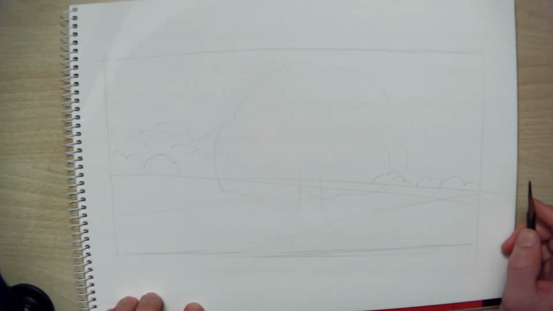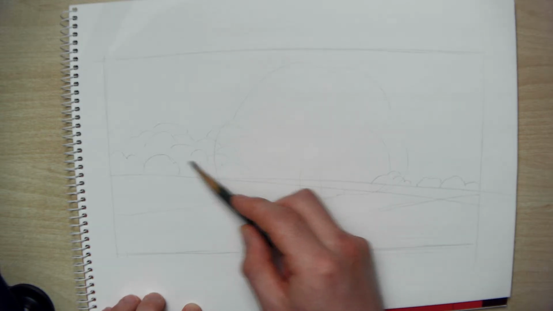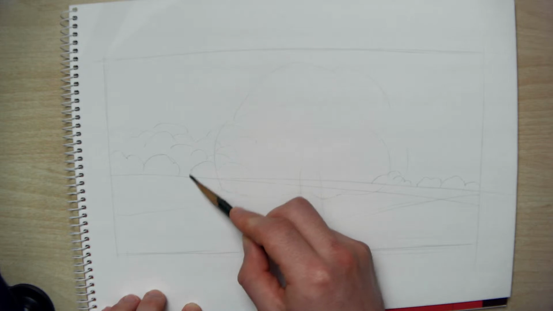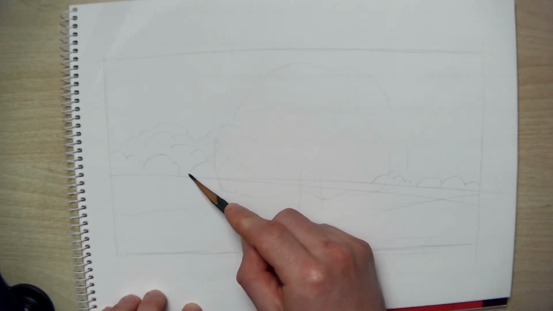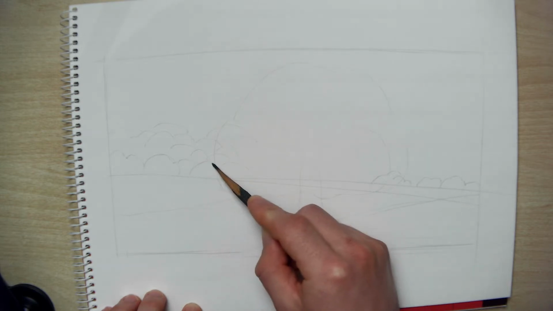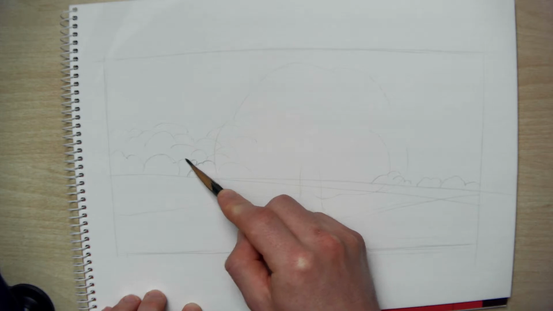Okay, now let's start with the background. So let me put in something else here, and then something right there, since I don't want to draw tree trunks back there.